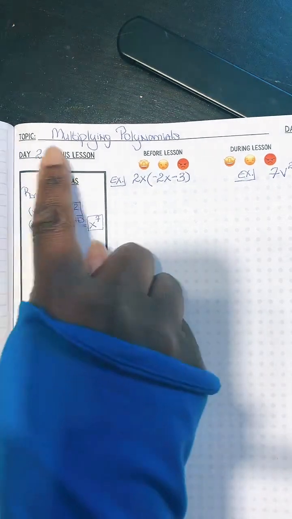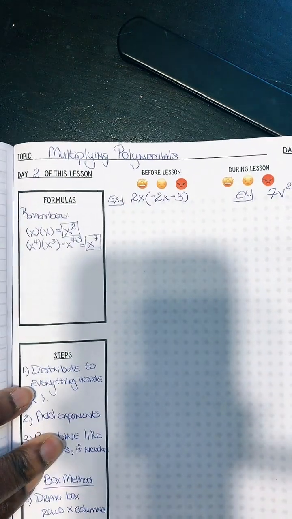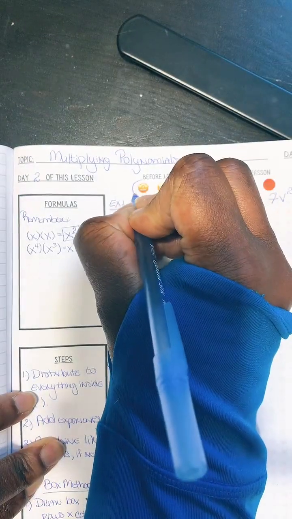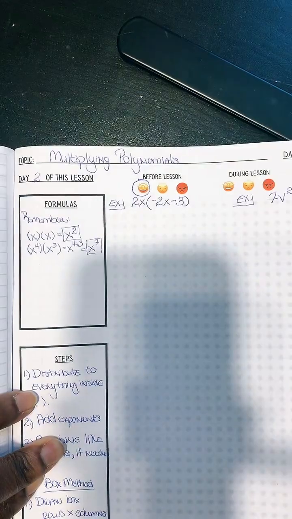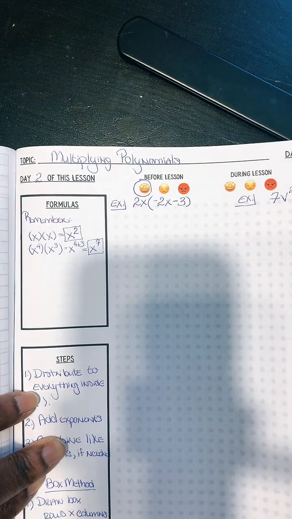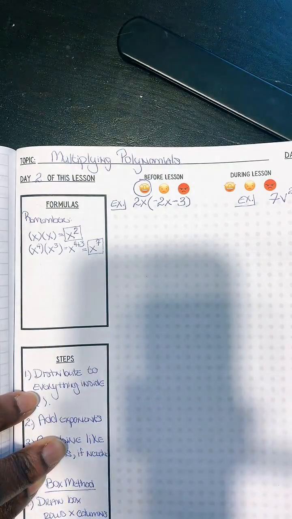All right, so we are working on multiplying polynomials. And we're actually going to be working on how to do a little bit more with the distributive property. Again, as I normally do, I'm going to walk you through it.